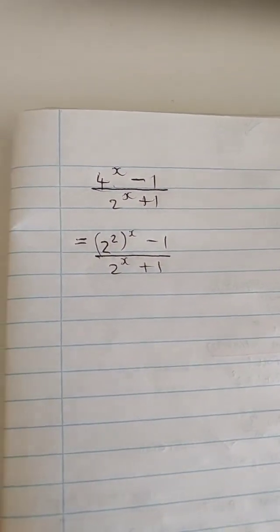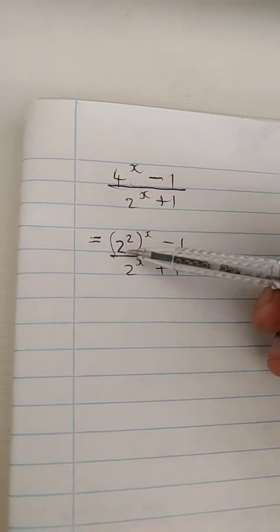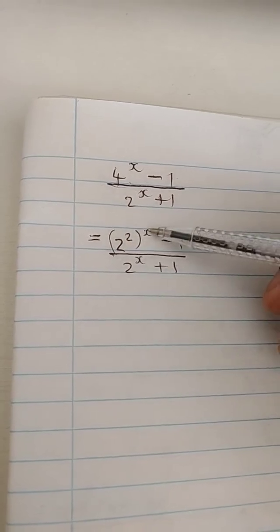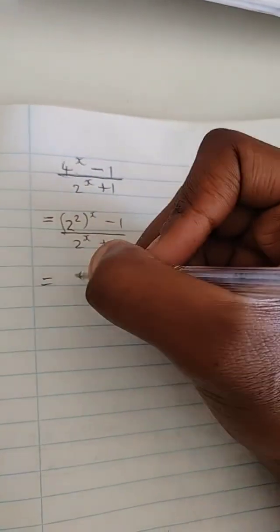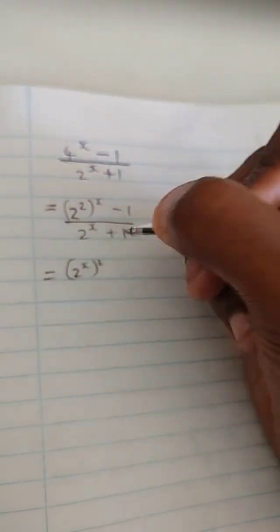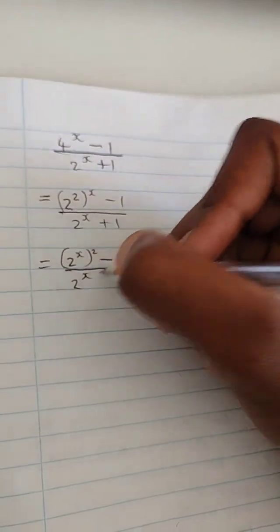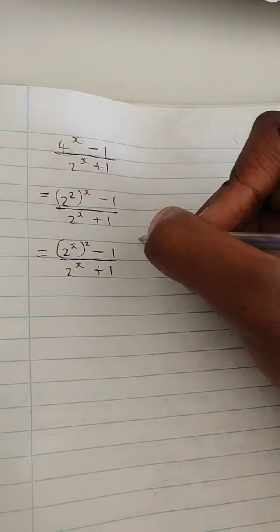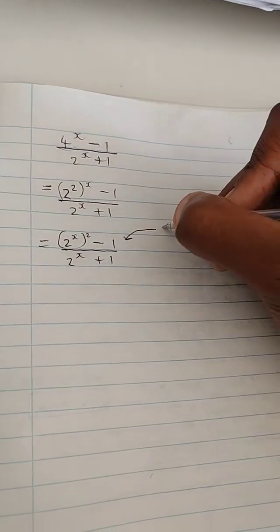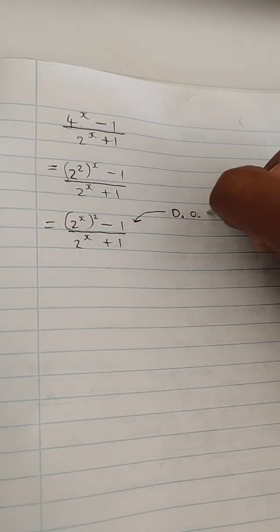Step number 1 is, in the 2 terms, the only thing we can really do with the first term is change it to 2 to the power 2 raised to the power x. Then we can say 2 to the power x over 2 to the power x. If you look at the numerator, there is a factorization that we can apply, which we call what?